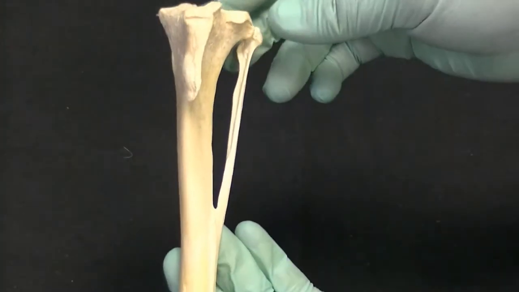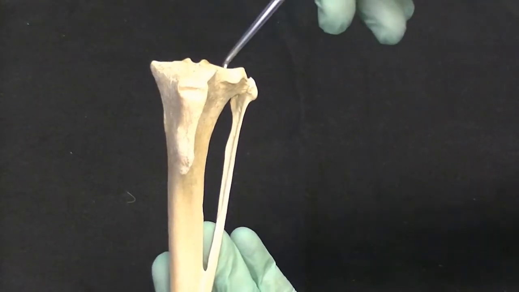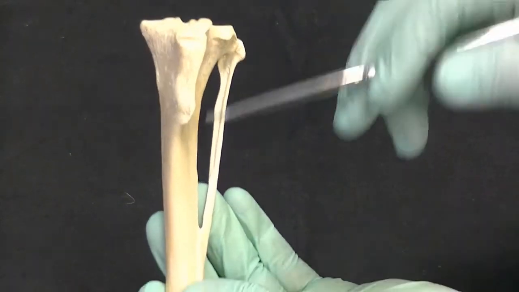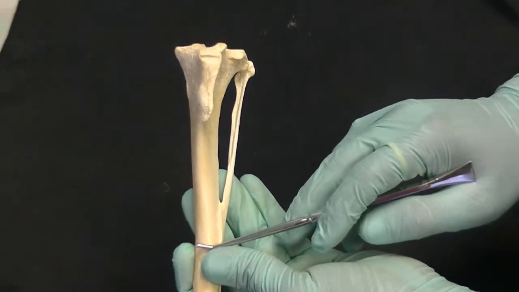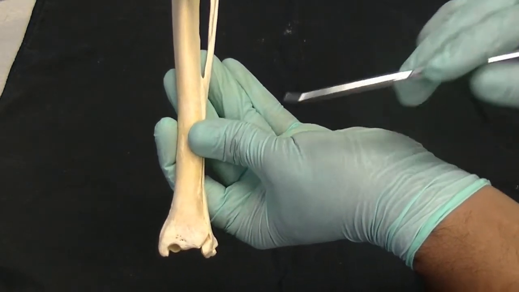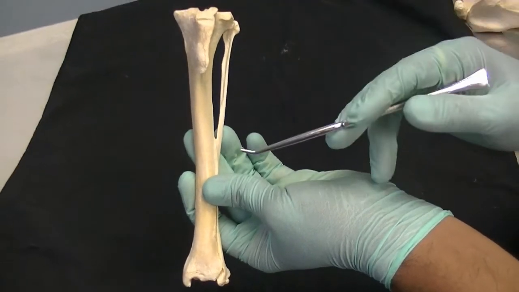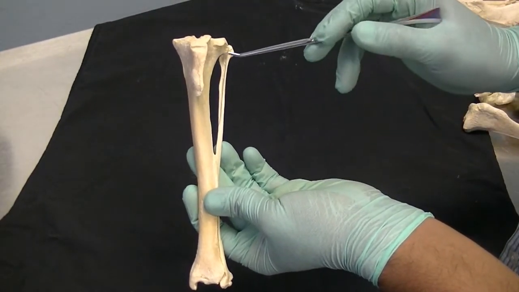Okay, let's review this quickly. The proximal end of the tibia and fibula, the shaft or the middle part, the body of the tibia and fibula, and the distal end of the tibia and fibula. Okay, let's look at those bones individually, or look at major features at the proximal end and the distal end, as well as other parts of the bone.